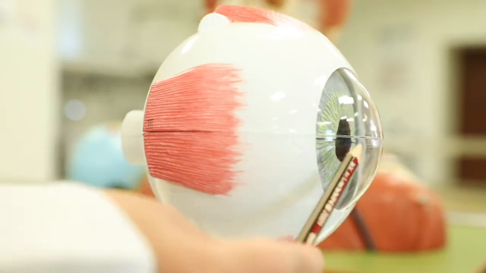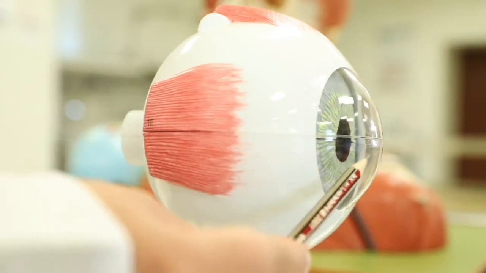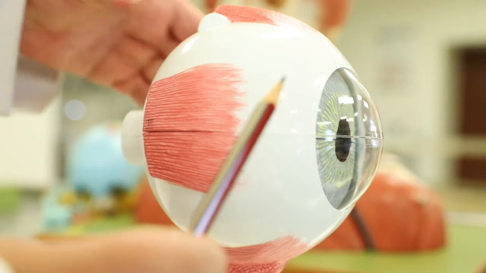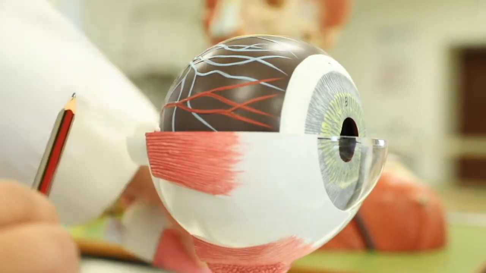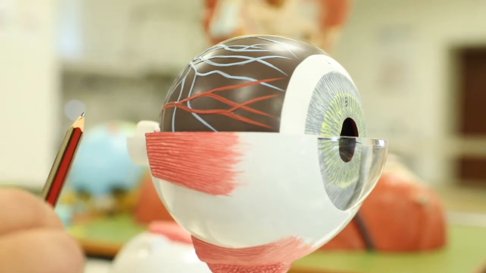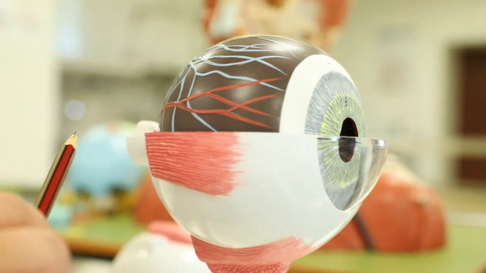And this, the anterior part, we call it the cornea. If we open this model, we can see here the middle layer, the vascular layer of the eye, and we call it the choroid.